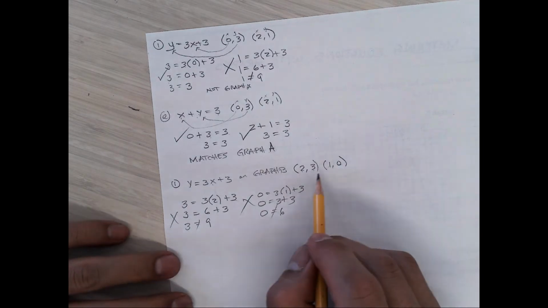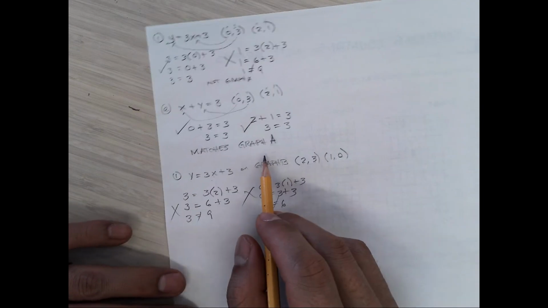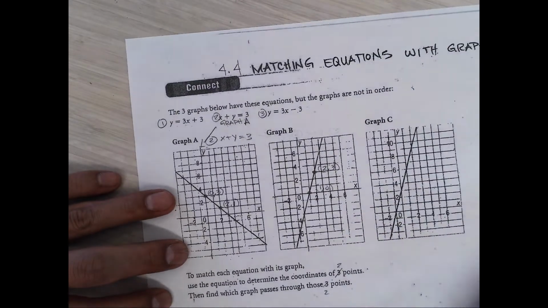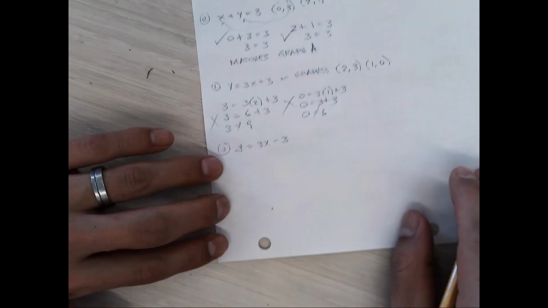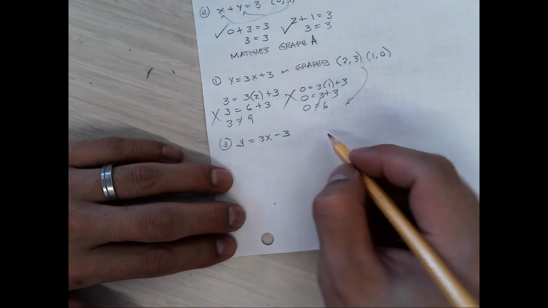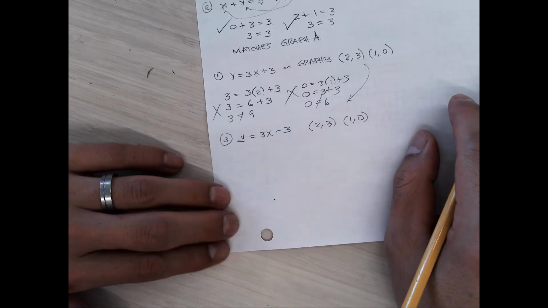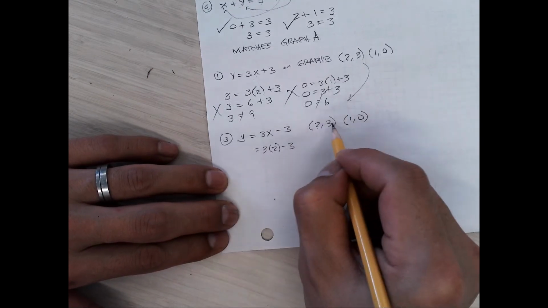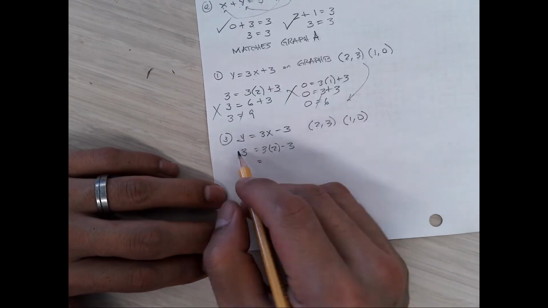You know what? I've already picked 2 points on graph B, so guess what? I'm going to change the equation. I'm going to test this equation 3 this time. Equation 3 is y equals 3x minus 3. Okay, here we go. Same points. I'm going to try this on graph B. 2, 3, 1, 0. Substituting this x value here, I get 3 times 2 minus 3 on this side. Substituting this 3 on this side. And we're going to calculate this and see if we get 3 and 3 on both sides.